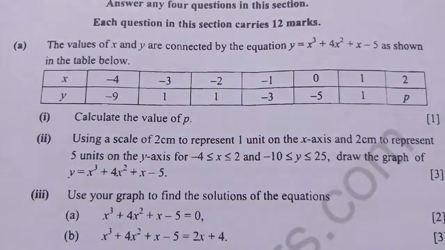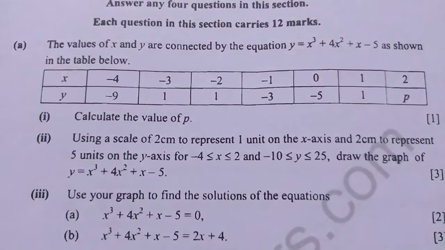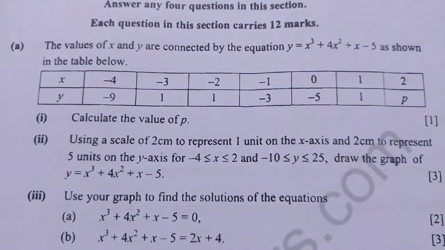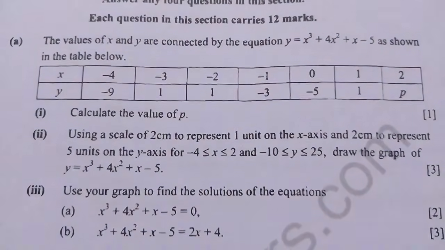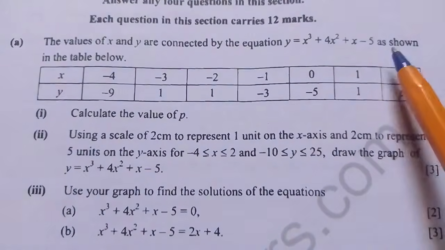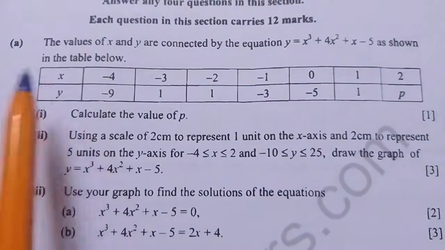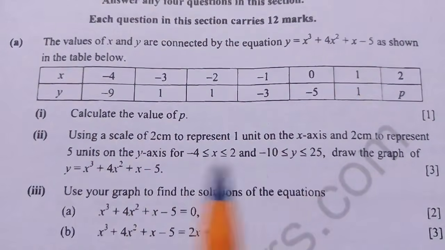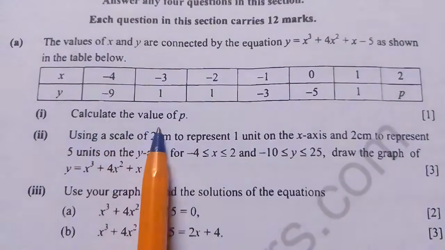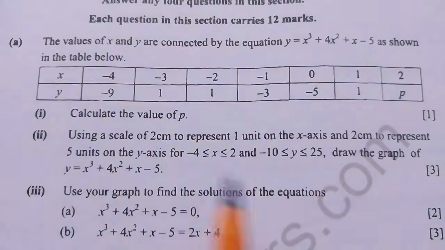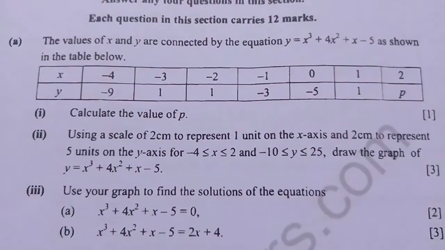So we've got the first question here, which is saying the values of x and y are connected by the equation y is equal to x cubed plus 4x squared plus x minus 5, as shown in the table below. This is the given table. Always you will be given this first question where you are told to calculate the value of p. It can be the value of r, it can be the value of t, it can be any value.